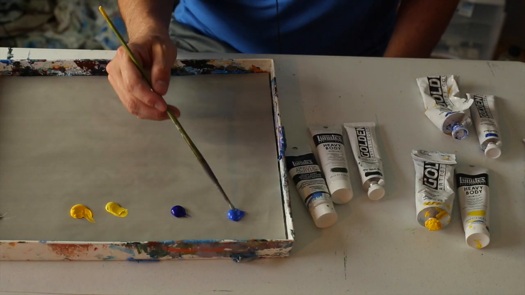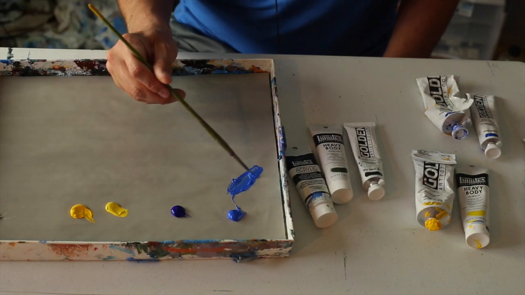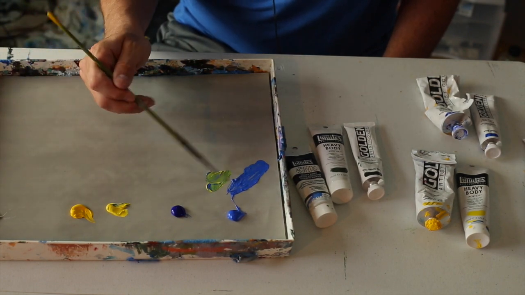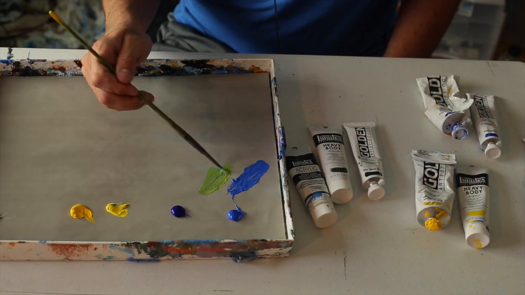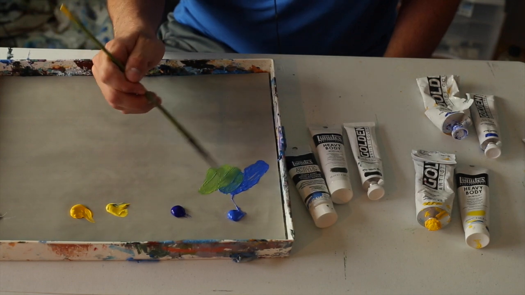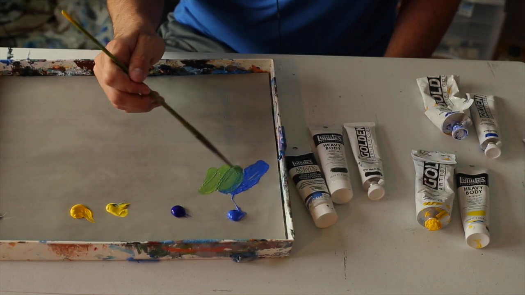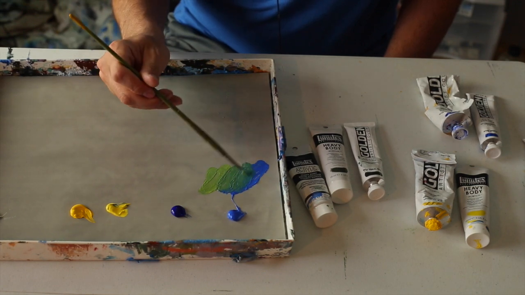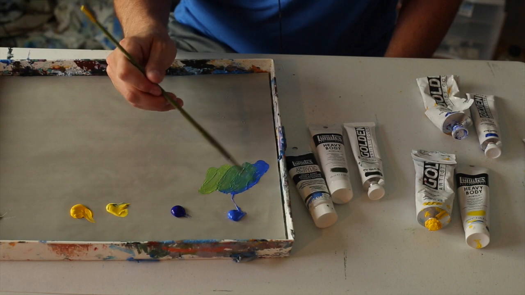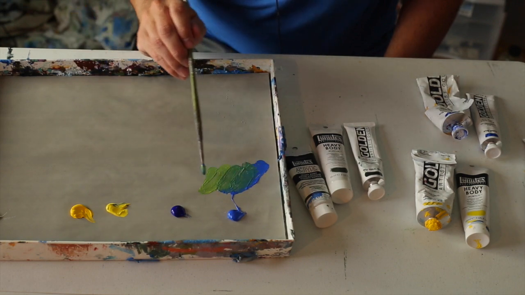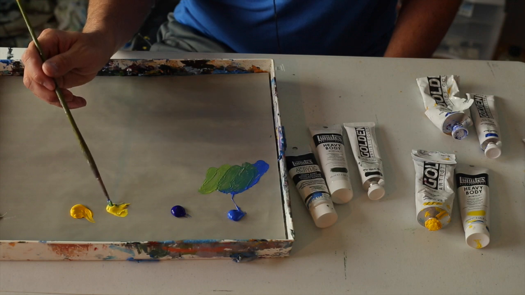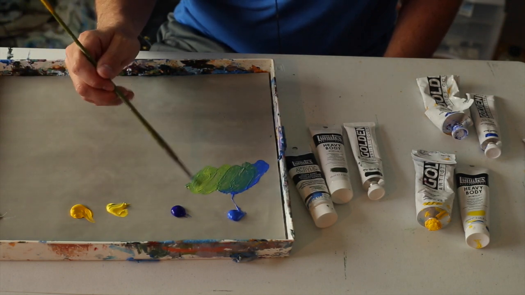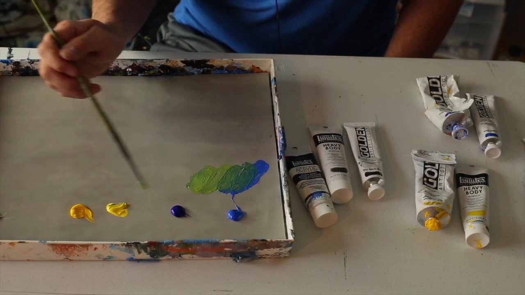Okay, first I'm going to take a little cobalt blue, and we're looking for our leaf color here. I'm going to take a little cad yellow light, and make this little gradient of color. You can see here I go from blue into yellow. We'll go more yellow at the end.